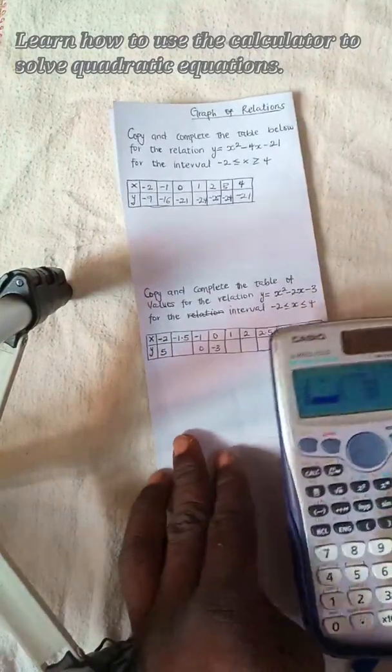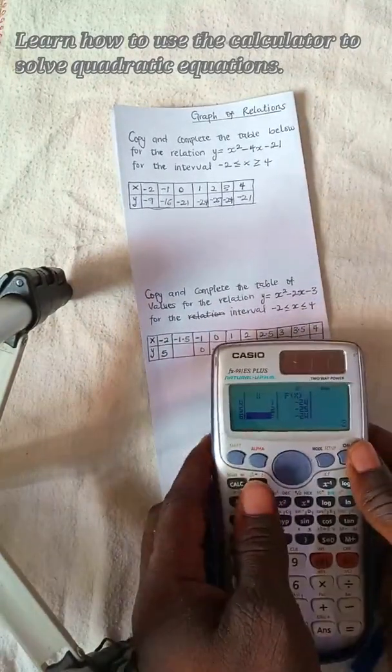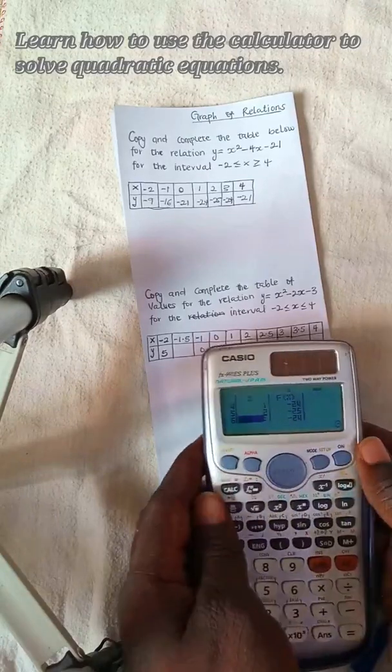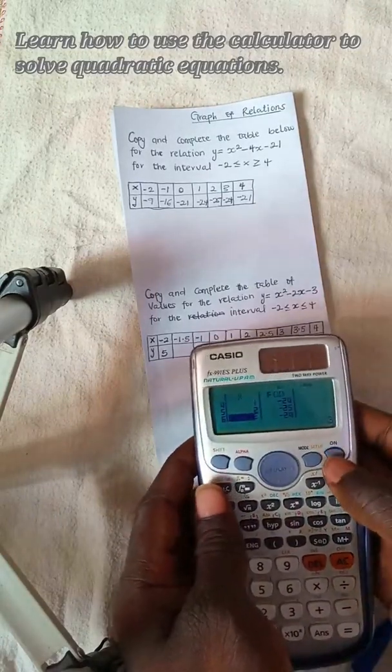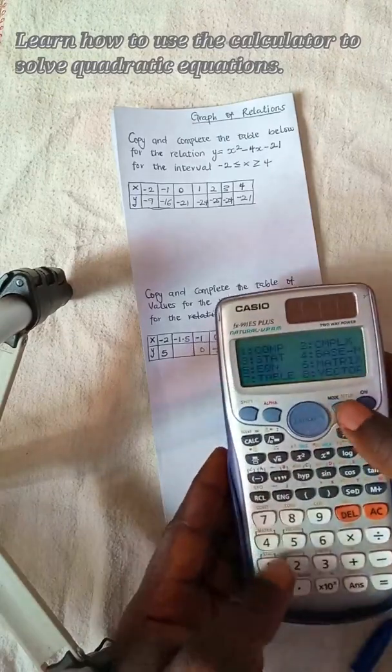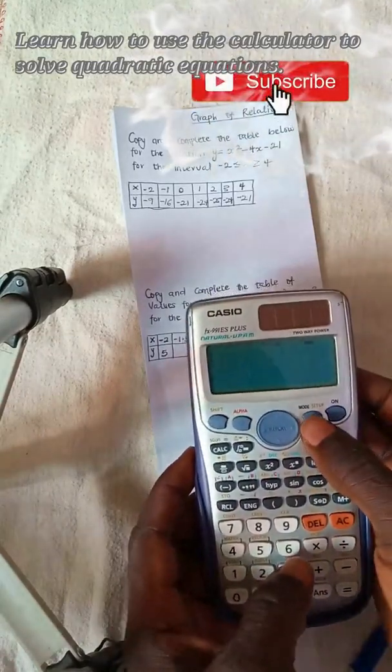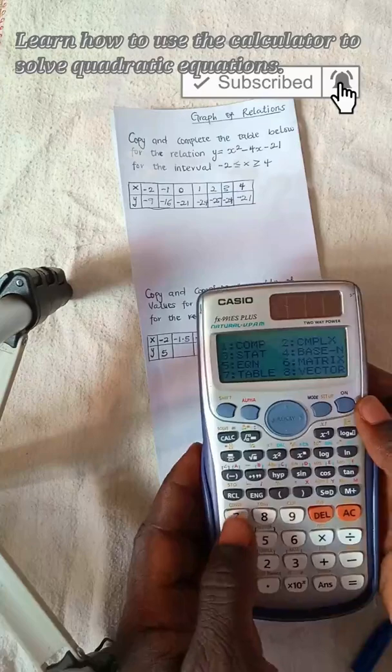Okay, so we have another one here. Copy and complete the table of values for the relation y is equal to x squared minus 2x minus 3. Again, you press mode, then you press 7.